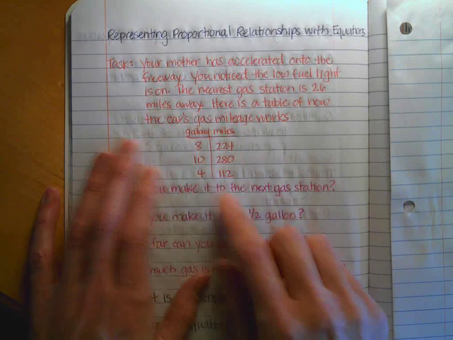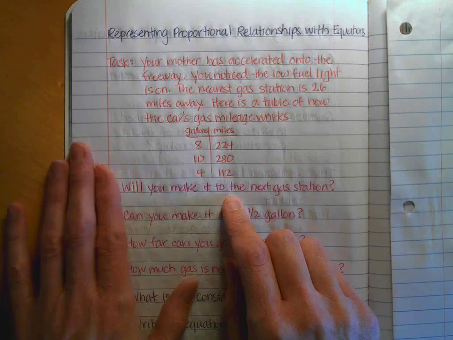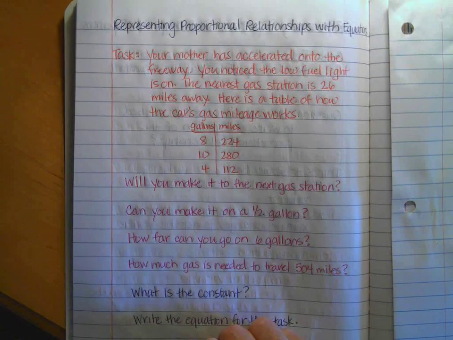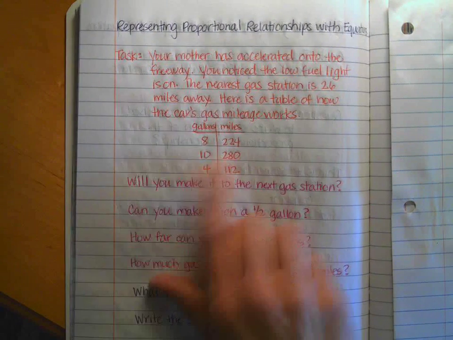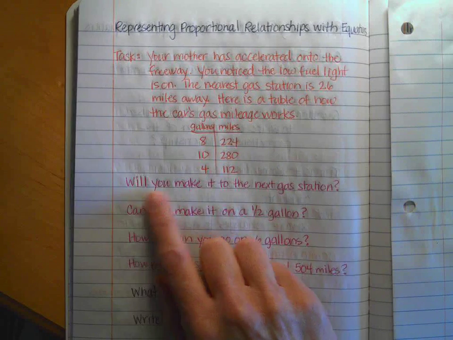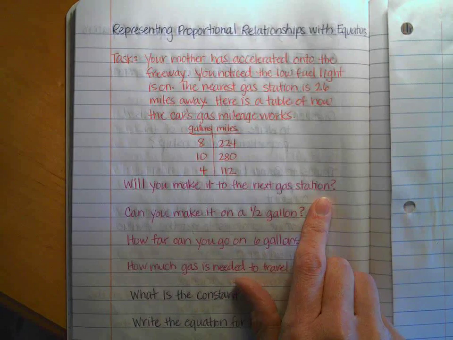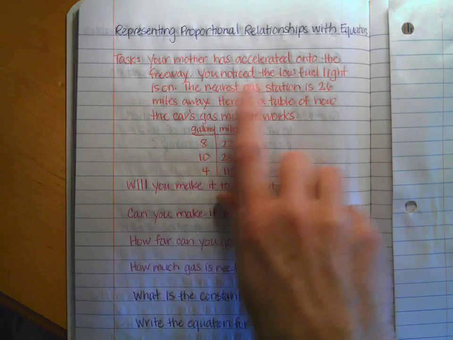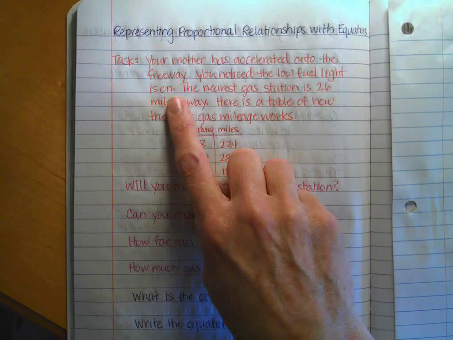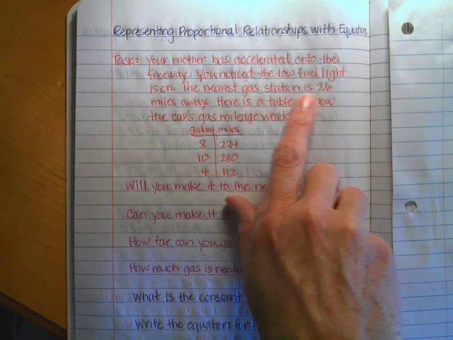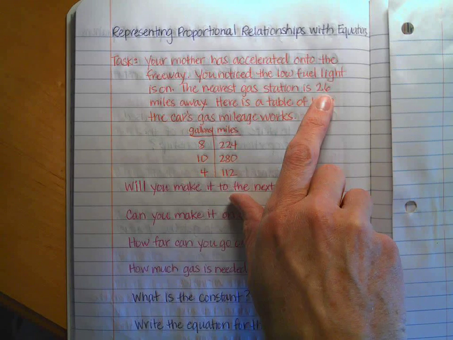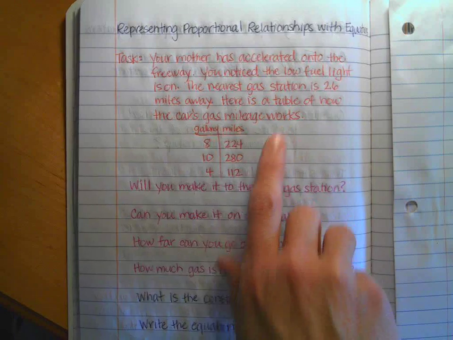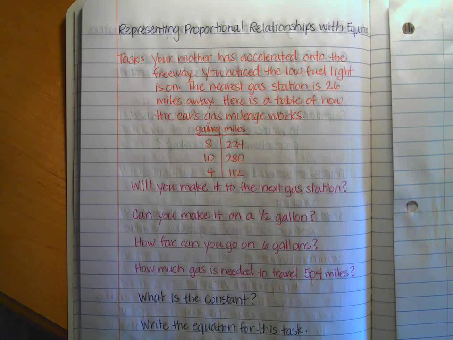So this ratio table is very helpful in us understanding how far you can travel on the number of gallons of gas. The first thing that we need to think about with this ratio table is, will you make it to the next gas station? So let's go back and notice. Your mother is accelerated on the freeway. You notice the low fuel light is on. The nearest gas station is 26 miles away. Here is a table to show how the car's gas mileage works.